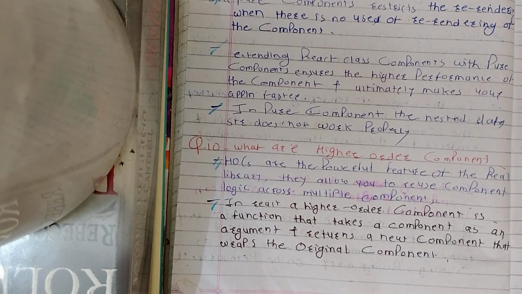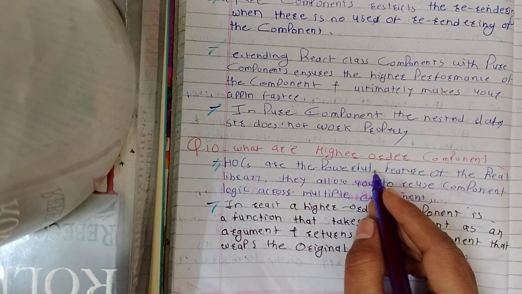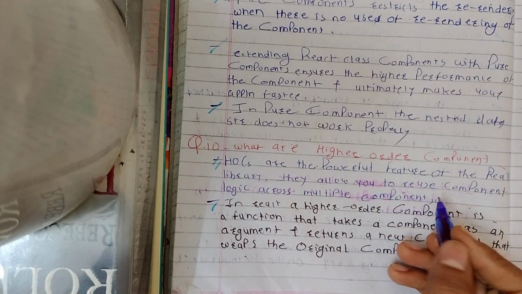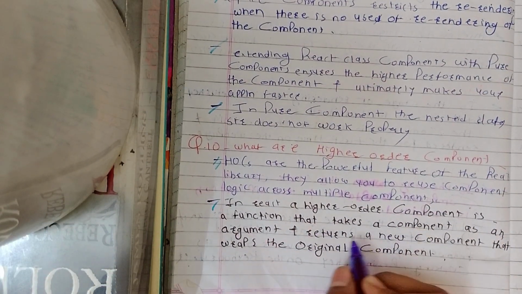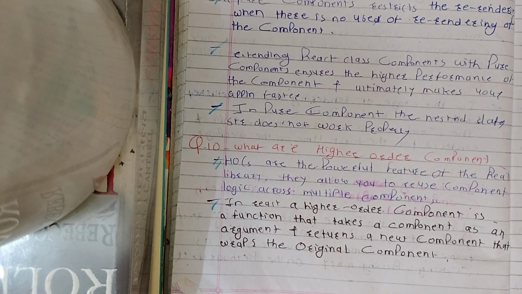So what does this simply mean? They are powerful and we can reuse them. It simply means that it takes another component as a parameter and returns a component. It is like higher order functions, which may take another function as a parameter or return a new function. This is like higher order components. In React also, it returns a new component that wraps the original component.